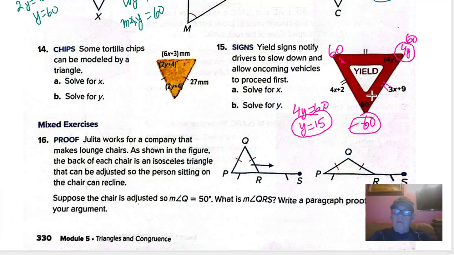And we're going to solve for x when 4x plus 2 is equal to 3x plus 9. Take away 3x from both sides. X plus 2 is equal to 9. Take away 2 from both sides. X is equal to 7. See if that works out. This comes out to be 21 plus 9, which is 30. And this comes out to be 28 plus 2, which is 30. So we get x is equal to 7 and y is equal to 15.